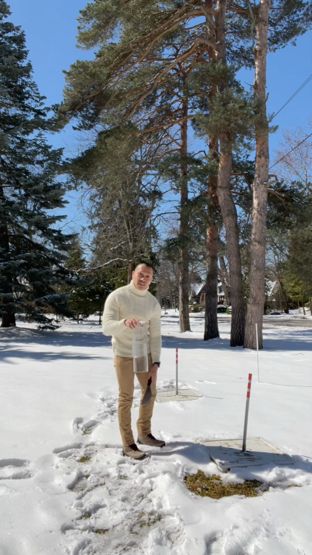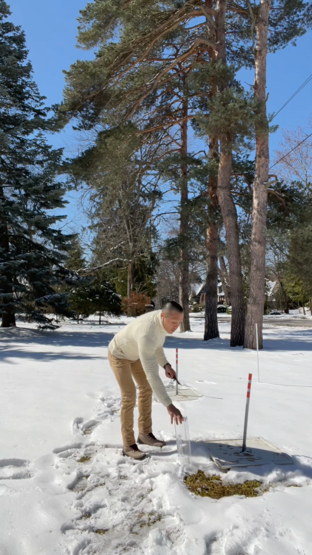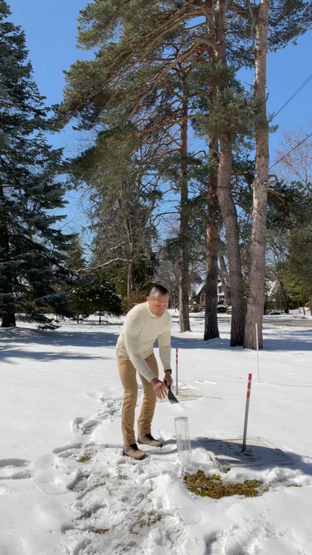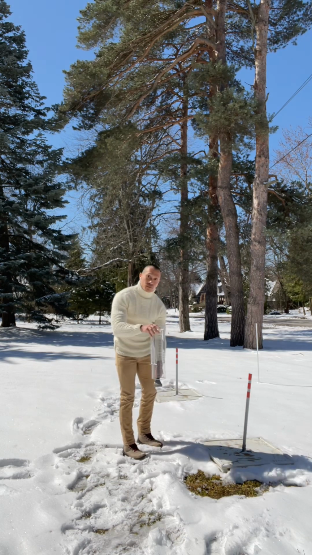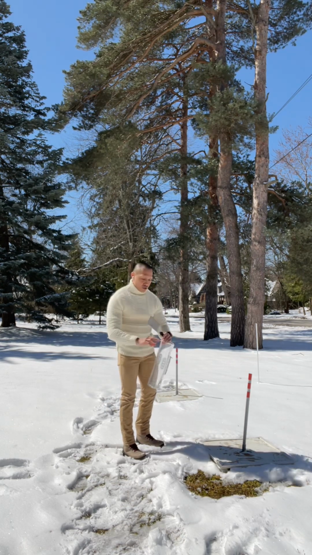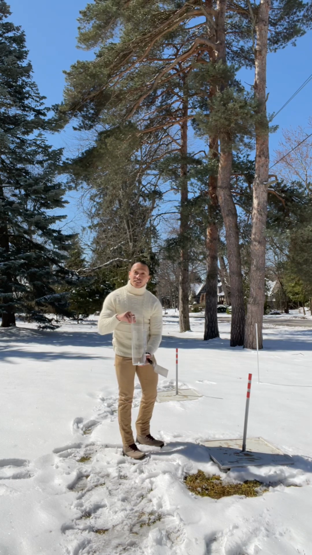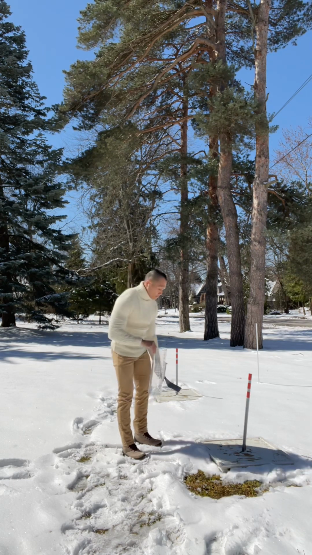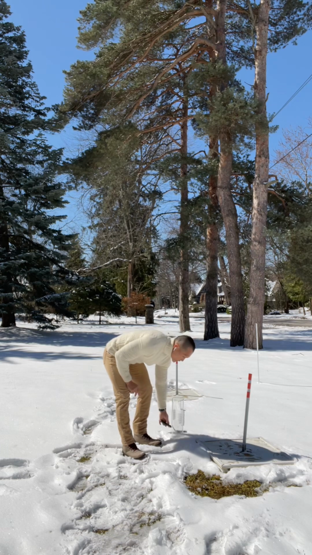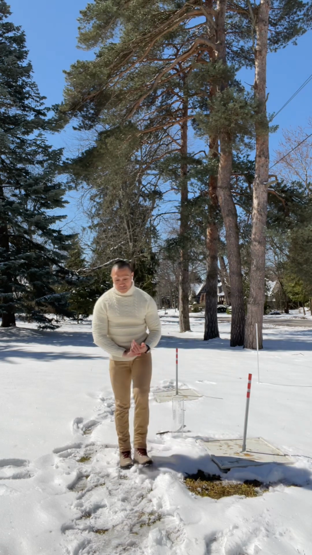Versus if you're taking it directly from the ground, you might have a hard time finding when the ground is to take your proper core measurement. So if you are submitting a core sample water equivalent, a snowboard makes that process more efficient.